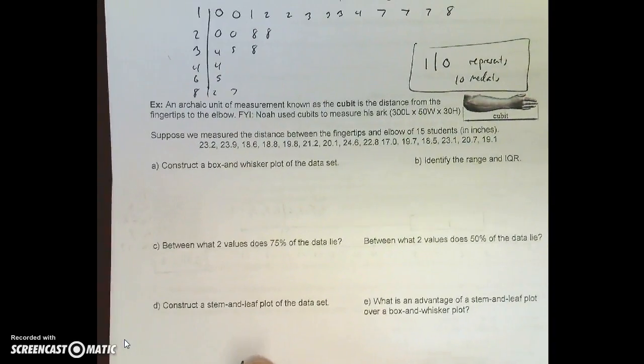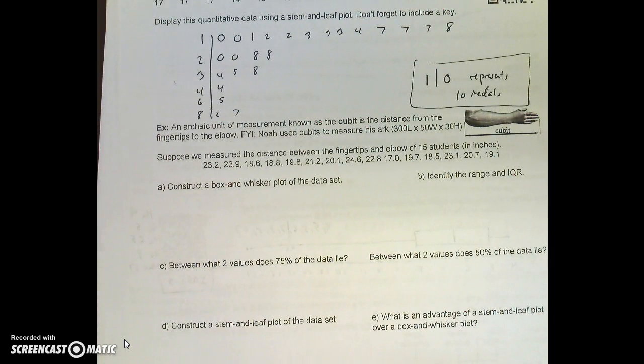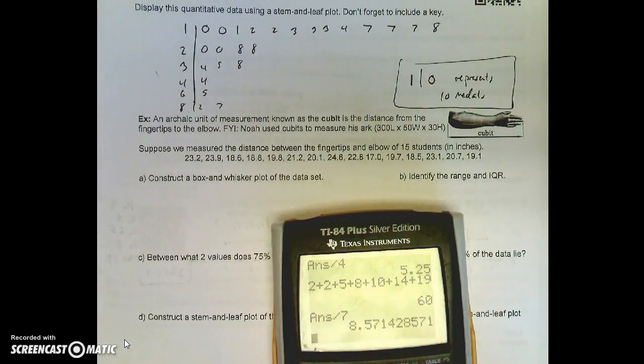Now, this very last one here, what I'd like you guys to do is create yourself your own box and whisker and your own stem and leaf plot. Now I will give you guys one last thing to leave you with. And you can actually use a calculator for this, so I want to show you.